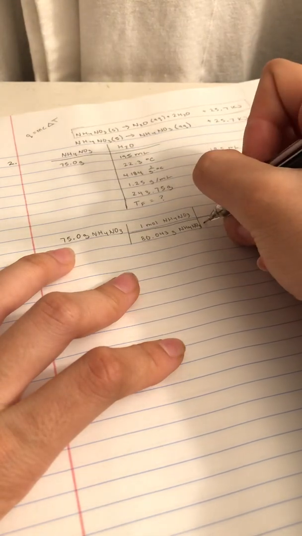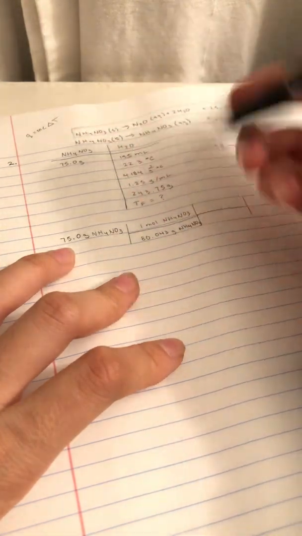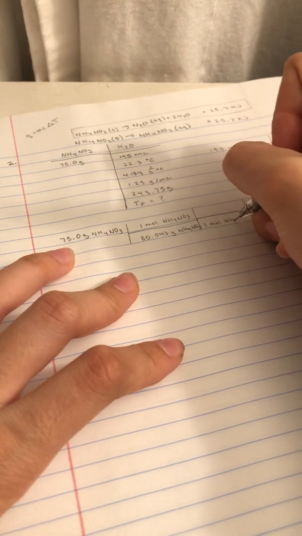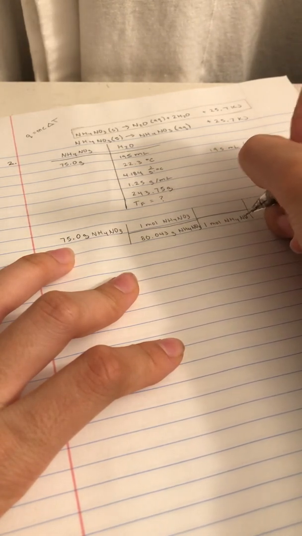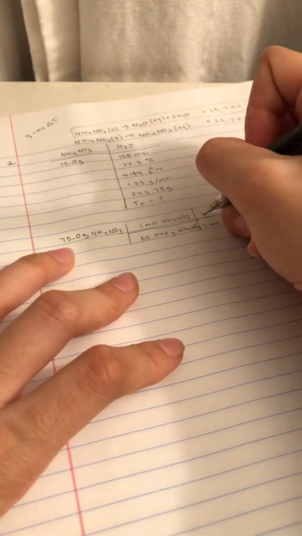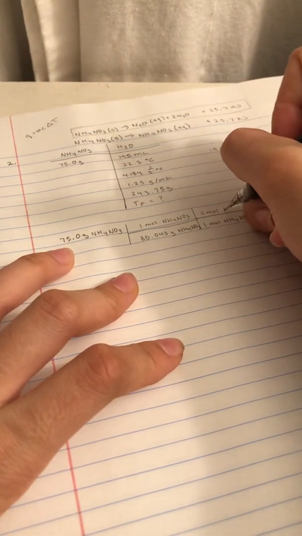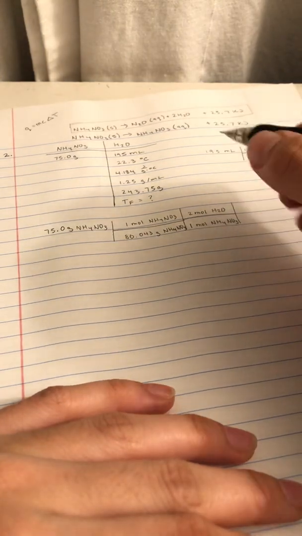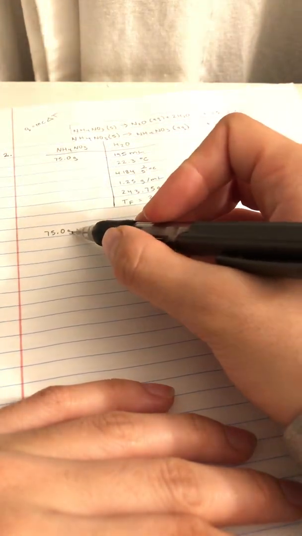And then since the equation has 1 mole NH4NO3, it actually has 2 H2O, so 2 mole H2O. Perfect. And let's make sure the grams and moles cancel.